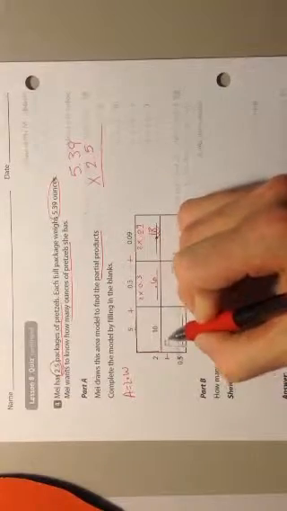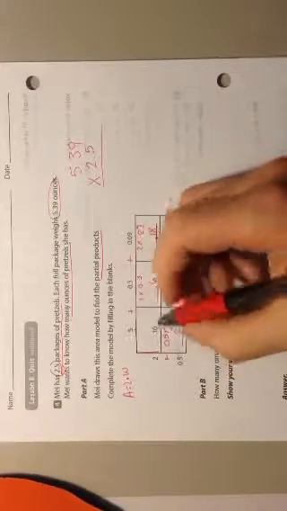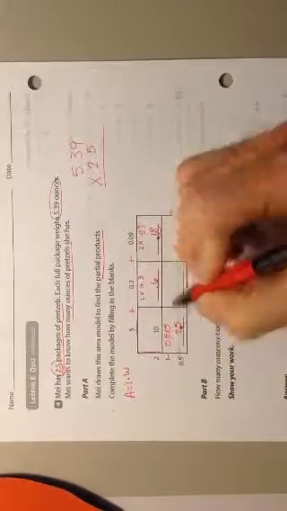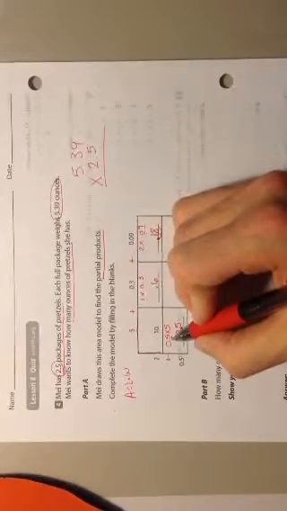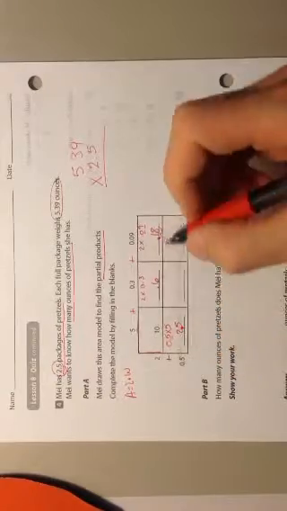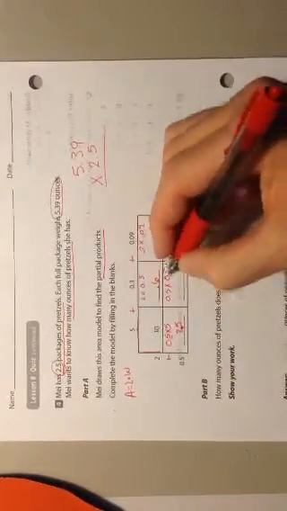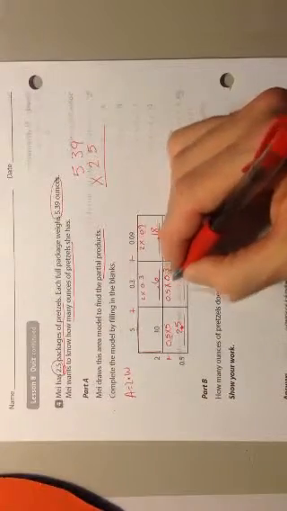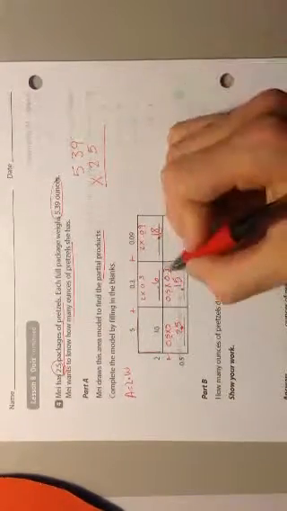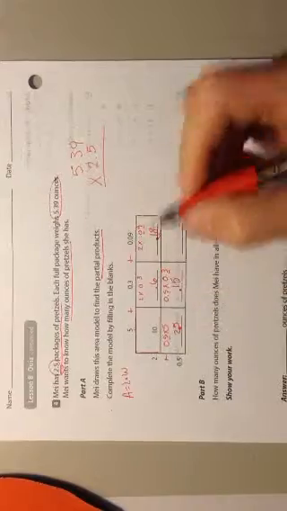1, 2. Here I have 5 tenths multiplied by 5. 5 times 5 is 25. However, I'm in the tenths, so my product must be in the tenths, or I have 1 digit behind the decimal. Here I have 5 tenths times 3 tenths. 5 times 3 is 15. A tenth times a tenth is a hundredths, or I have 2 digits behind the decimal.